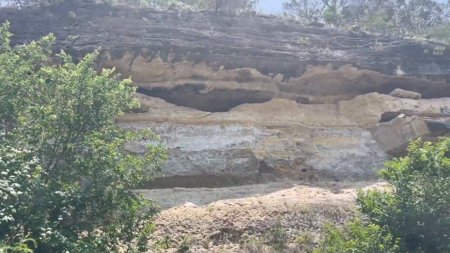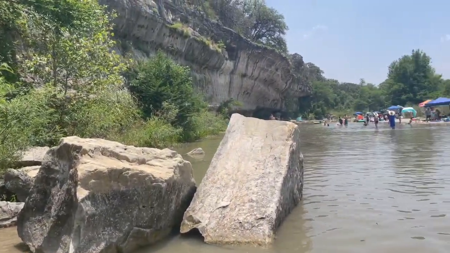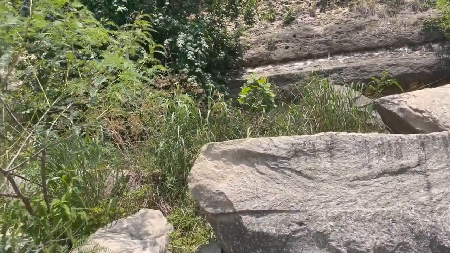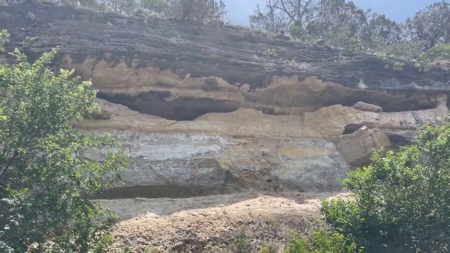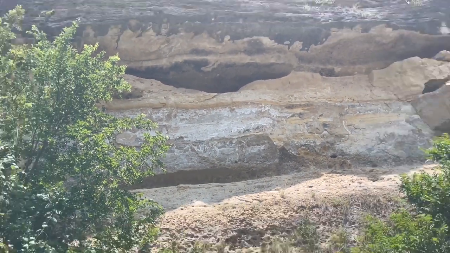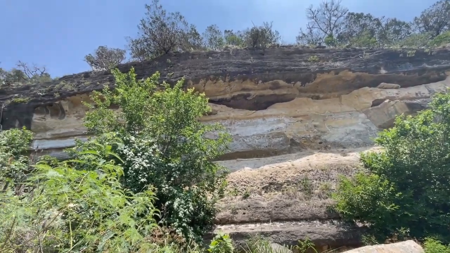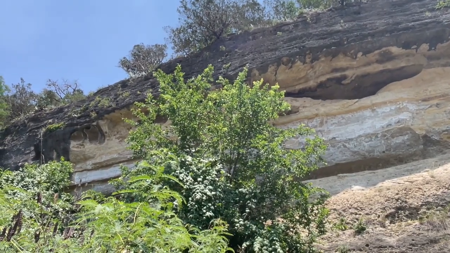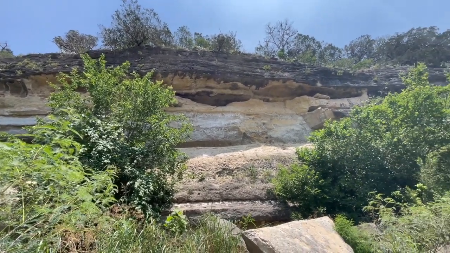And you can see the erosion process here from the cut bank. This is where all the people are, but this is the cut bank side here, this bluff, and you can see all of the new spots where the discoloration is from the different chemical erosion process is.